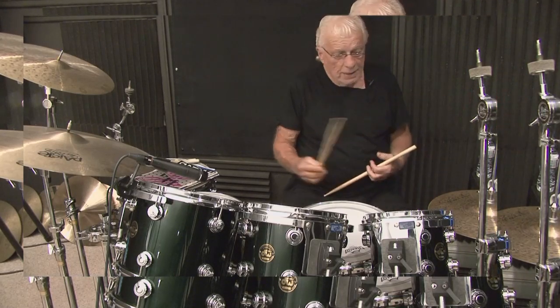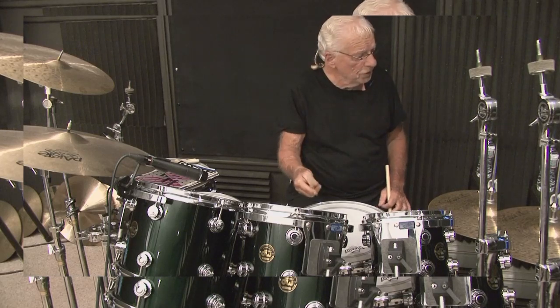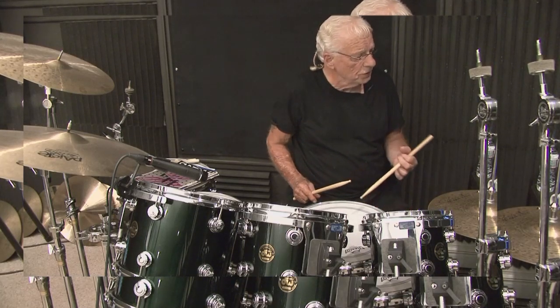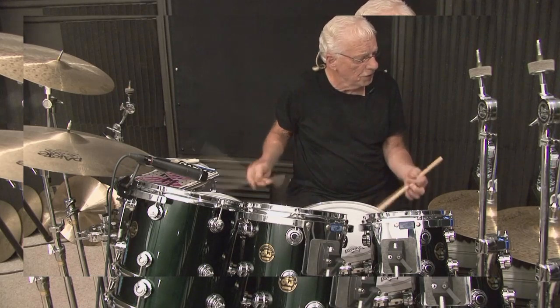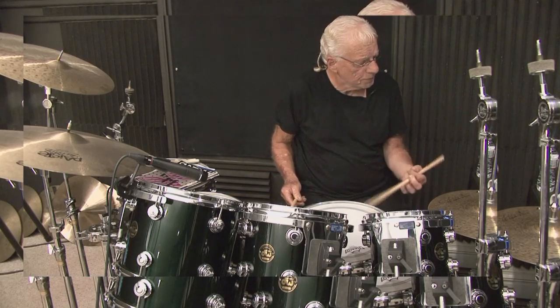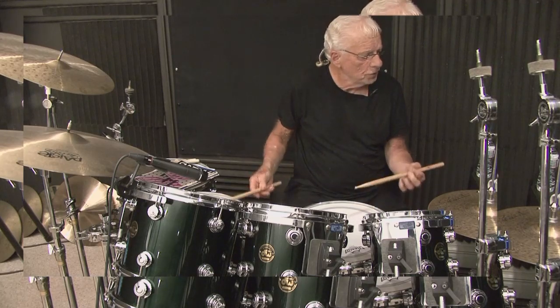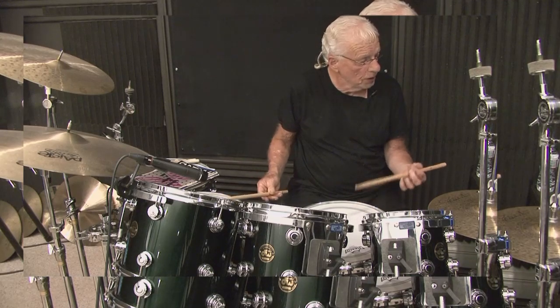Now, we're still on the stick control book. We're doing 3 against 2. We're going to go to line 5. Now remember, the rights are here and the lefts are here. Okay? So you have 1, 2, and 1, 2, and 3, 1.